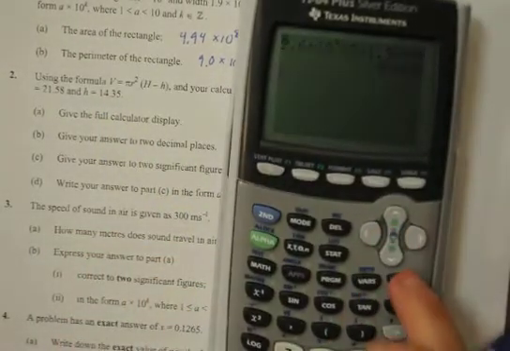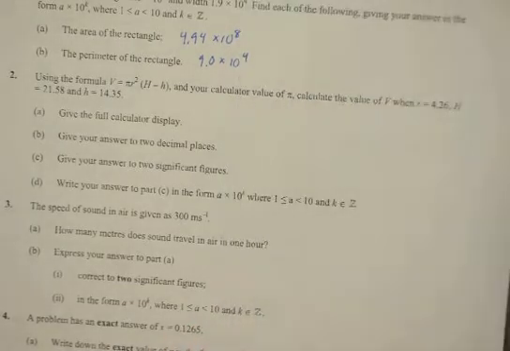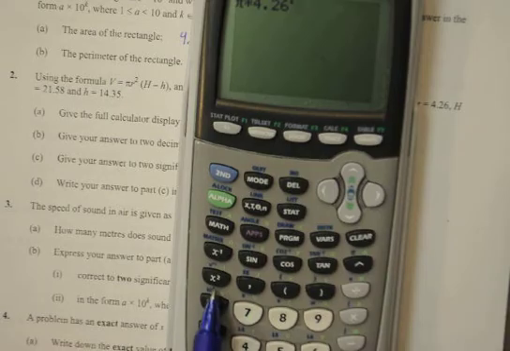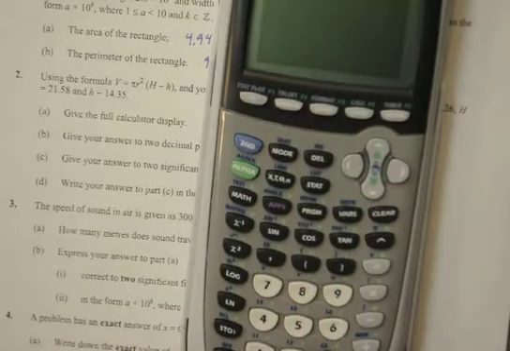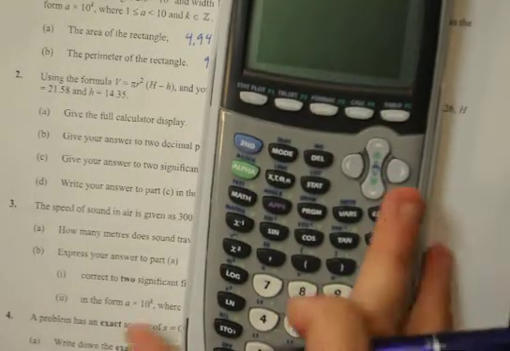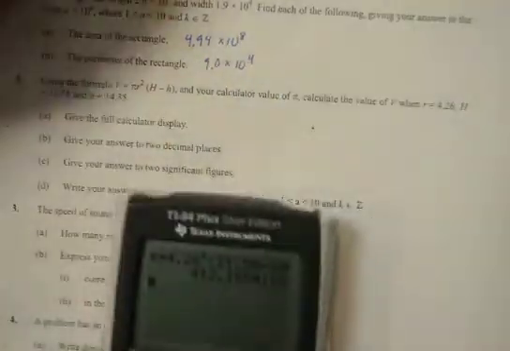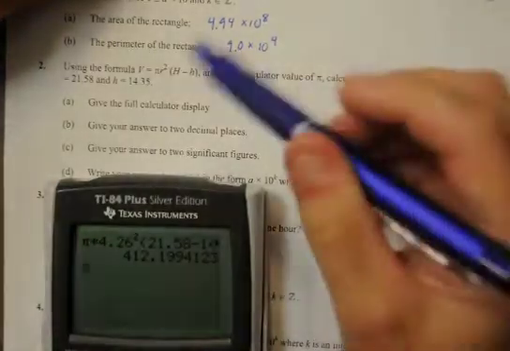Alright, so we need pi times r squared, 4.26, and there's a square button here as well that you could use, times h, 21.58, and then minus little h, 14.35. Okay, there's the full calculator display. So they're wanting you to go out several decimal places.